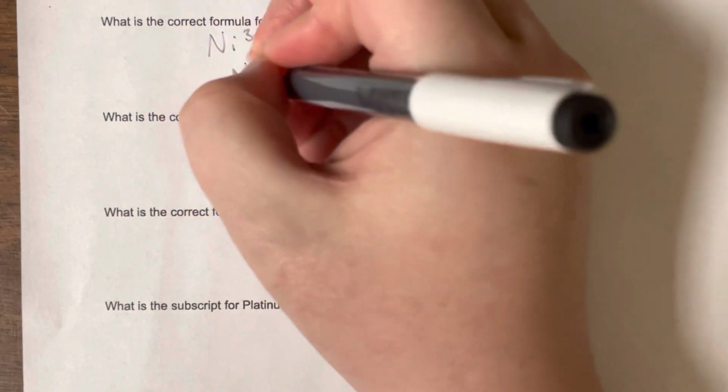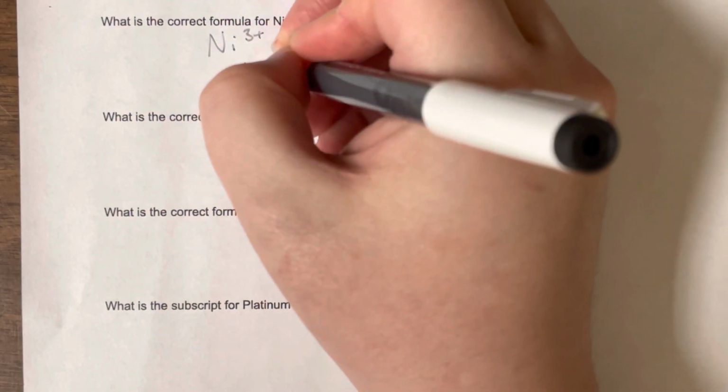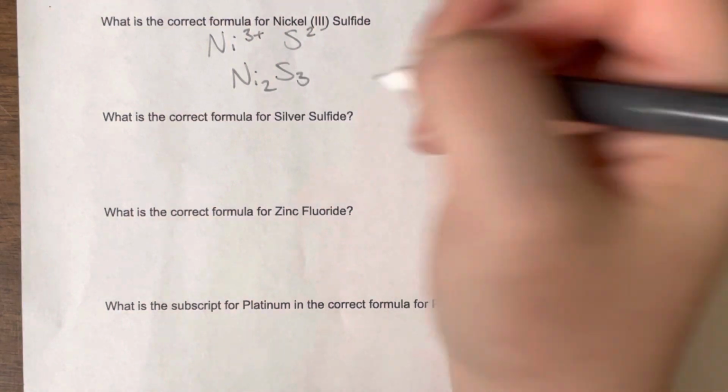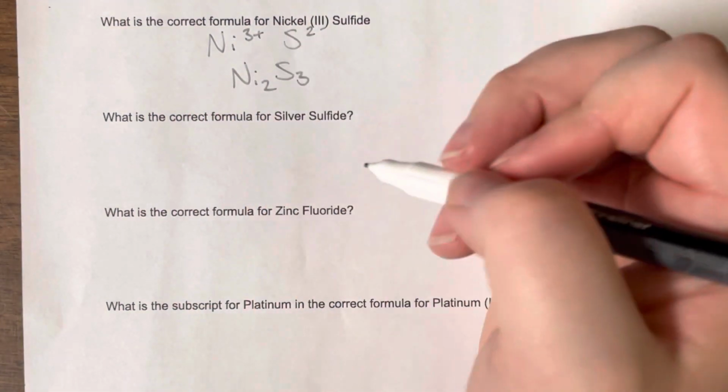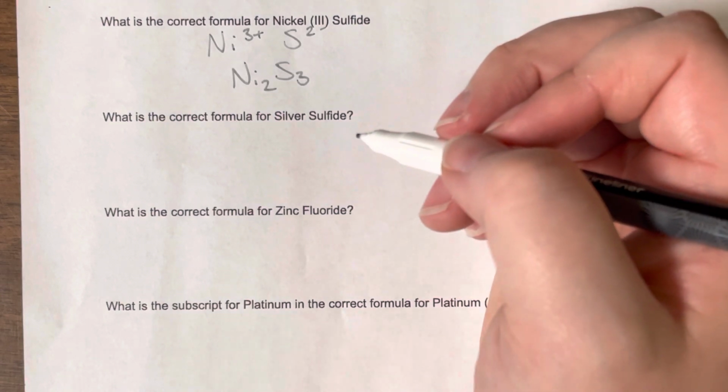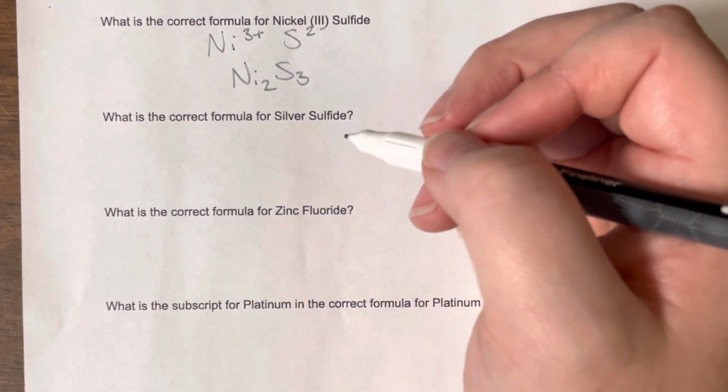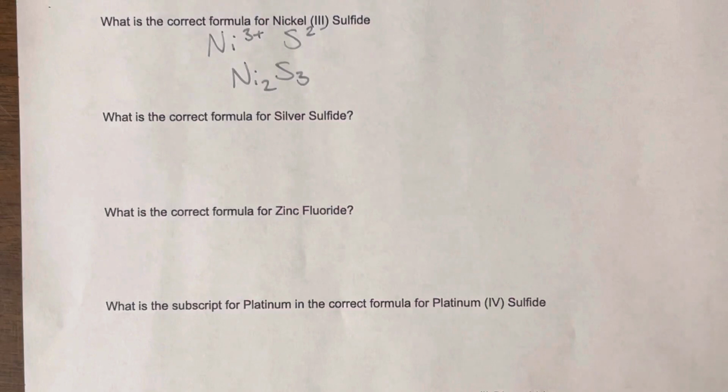And then I will crisscross charges for subscripts and check to see if I need to simplify my ratio. The ratio 2 to 3 cannot be simplified any further, so that means that I am correct in my formula.